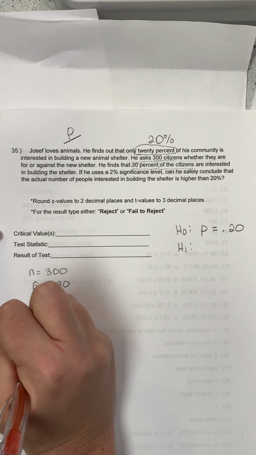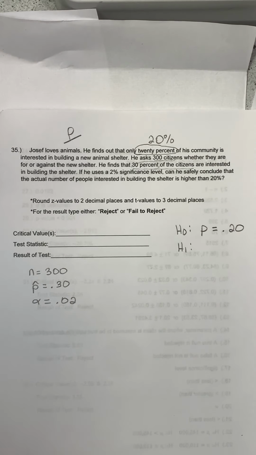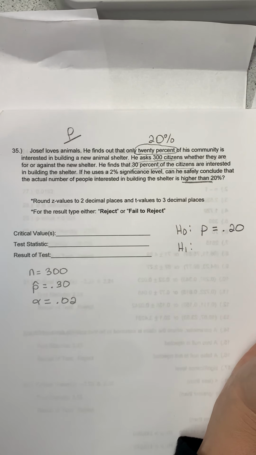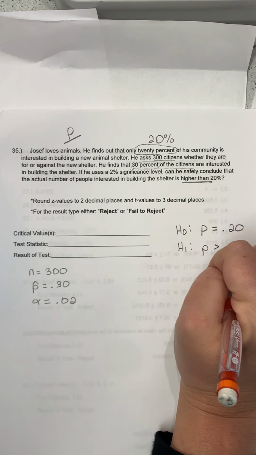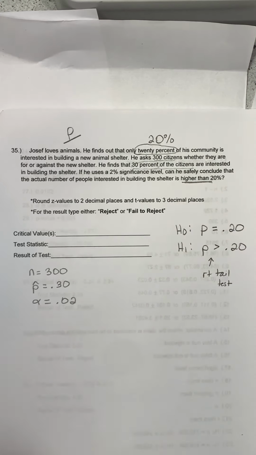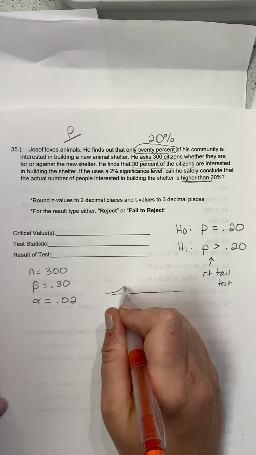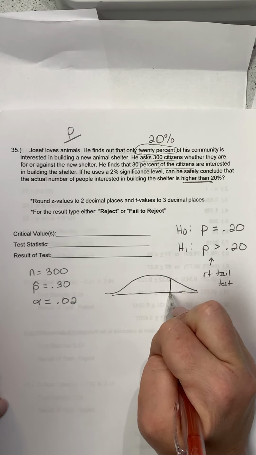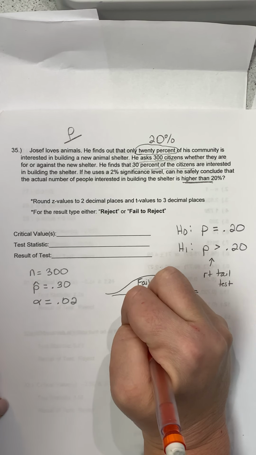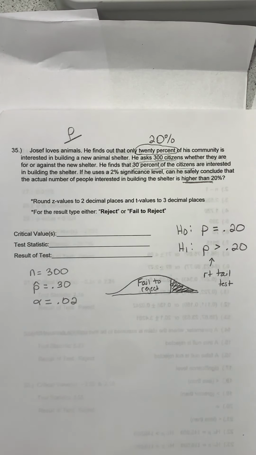If he uses a 2% significance level, make sure that's 0.02, can he safely conclude that the actual number of people interested in building the shelter is higher than 20%? That's a greater than. That is a right-tailed test. So your proportion problems are going to be right-tailed tests. Make sure you read this problem. Make sure that you change things to decimals. It's going to be just like this with the percent written out, the numbers written out, so really pay close attention.